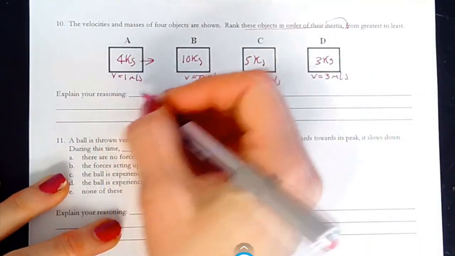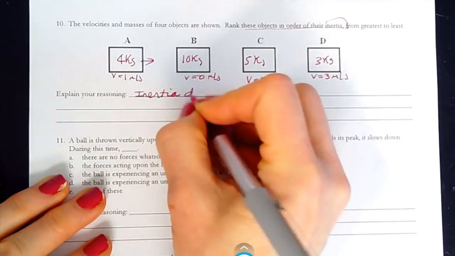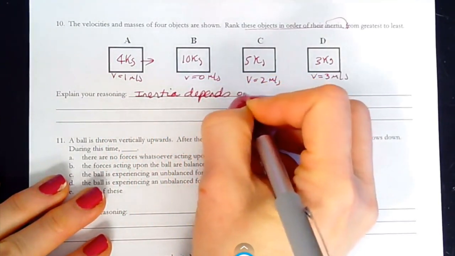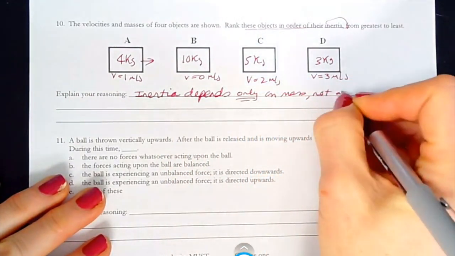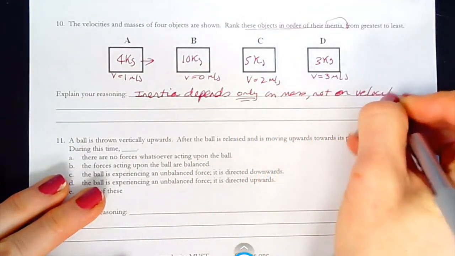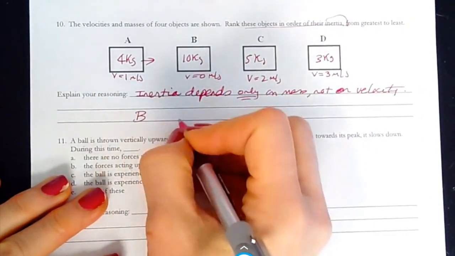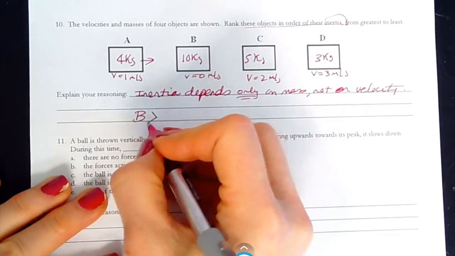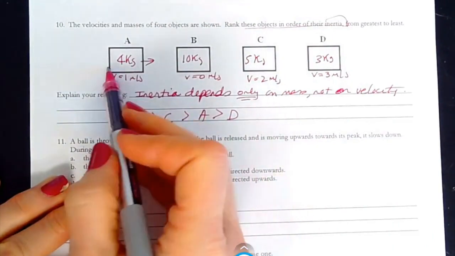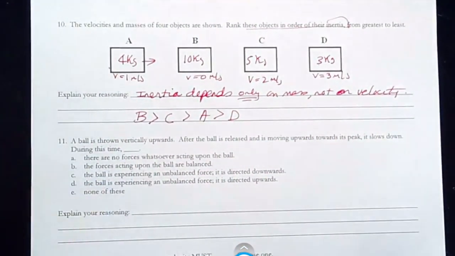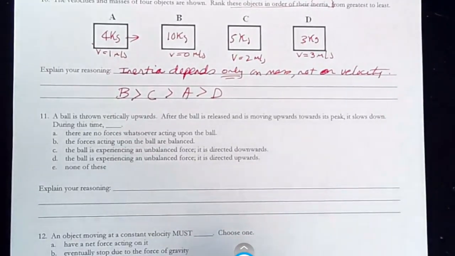Again, inertia is dependent only on mass. So you want to define that clearly. Only on mass, not on velocity. So you could just ignore the velocities and just rank them in terms of the biggest mass down to the smallest mass, right? 10 is greater than 5 is greater than 4 is greater than 3. So that's pretty easy. You just have to know what inertia is. You can't answer that properly unless you know that.